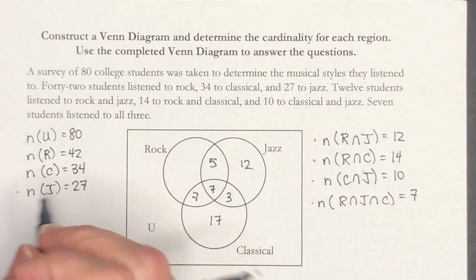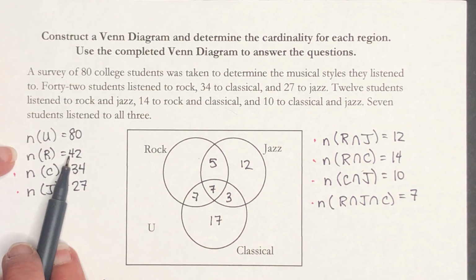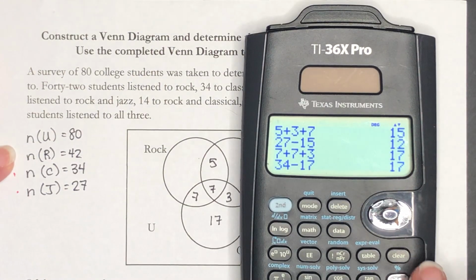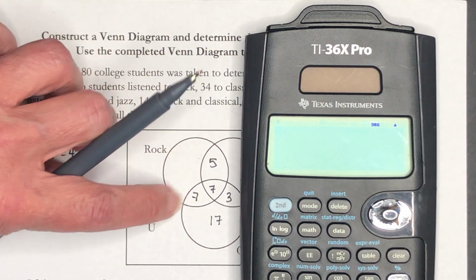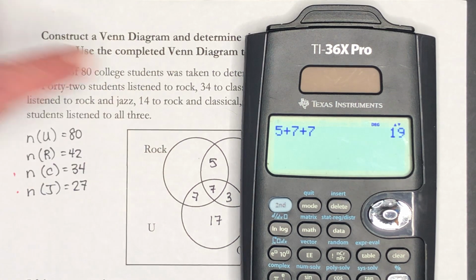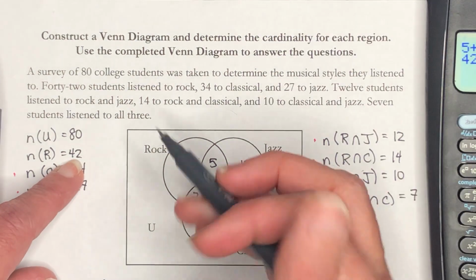Okay. Only 2 more regions to figure out, this area and then whatever might be in the universe. Now for rock, I'm supposed to have 42. How many have I already accounted for? 5, 7, and 7 to get 19. 42 minus 19 is 23. So 23 people go right here.